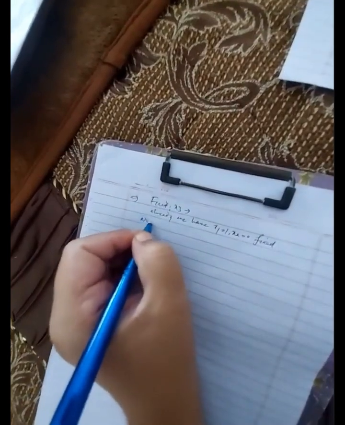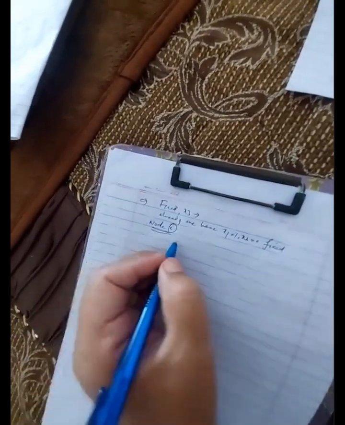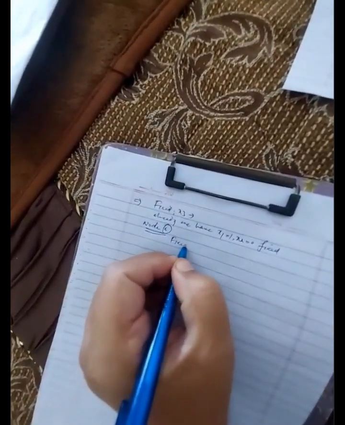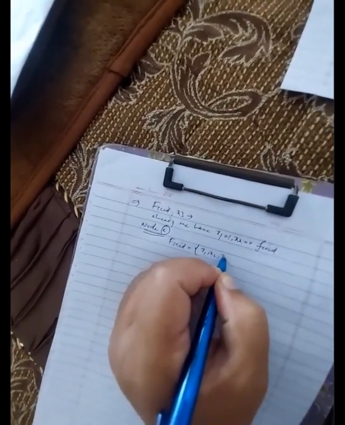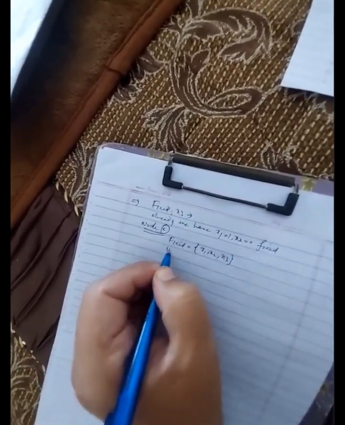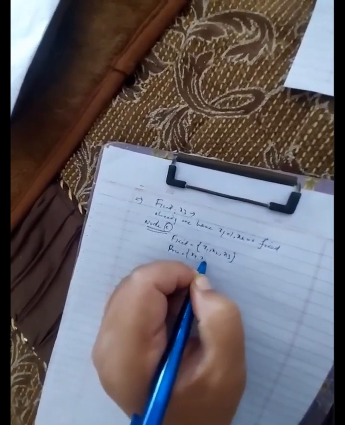Now we will do it for node 6. So for node 6 we have x1, x2 and x3 fixed, and free are x4 and x5 only.